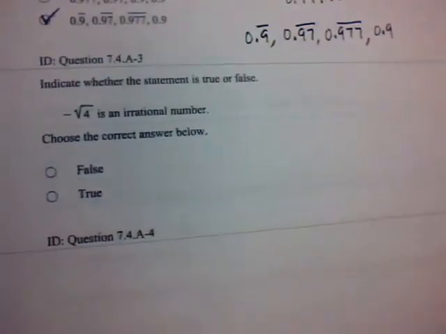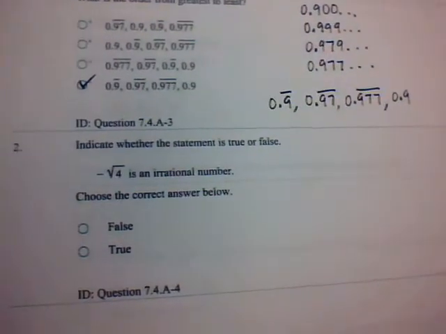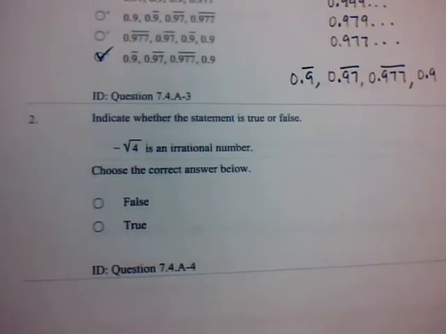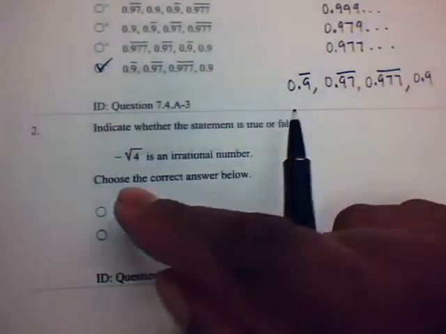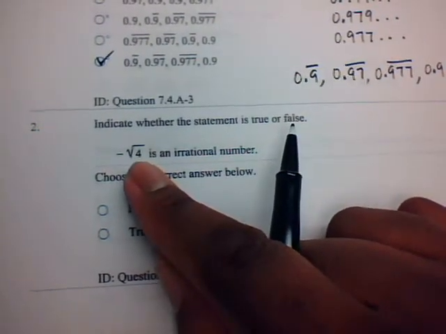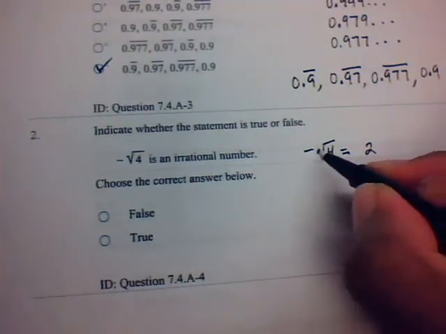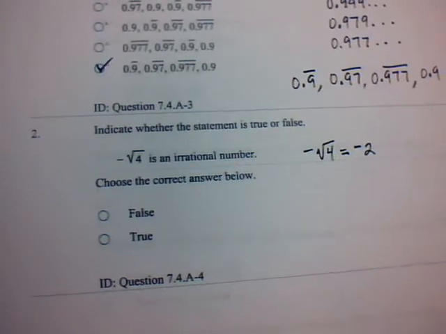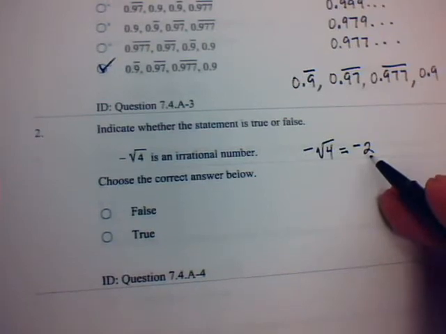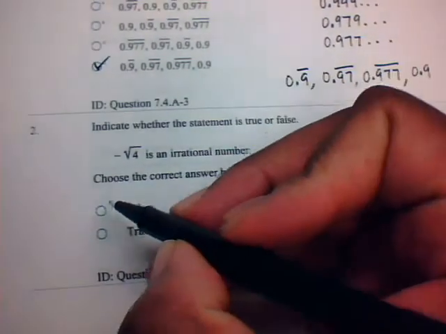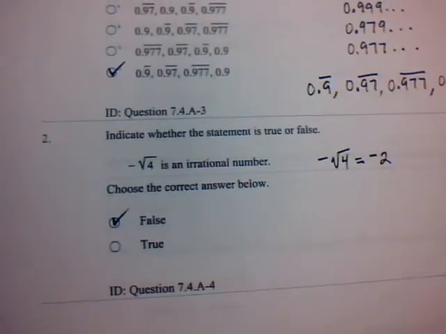All right, problem number 2. Indicate whether the statement is true or false. In this case here, you've got the negative square root of 4 is an irrational number, and you want to answer that as true or false. Well, in this case here, if I take the square root of 4, that's going to give me 2. But then the negative sign on the outside will make that negative. In this case, negative 2 is a rational number. It's not irrational. So therefore, this will be false because I can convert that into a rational number.